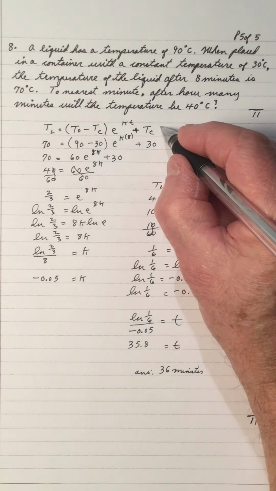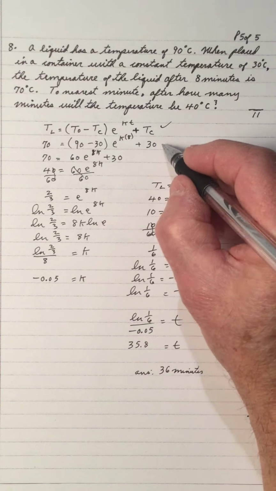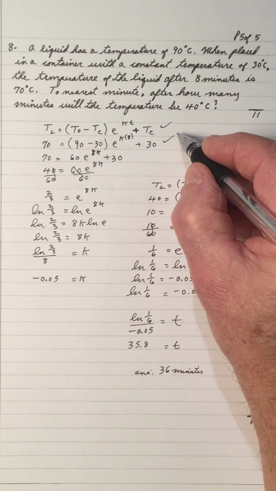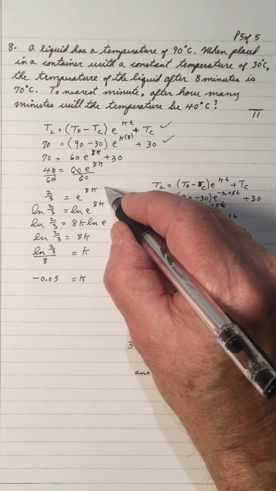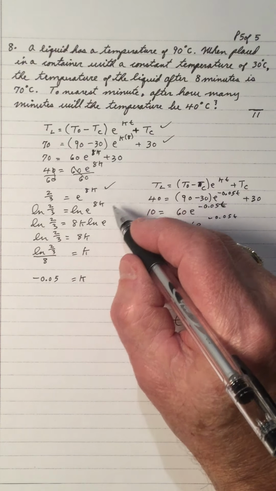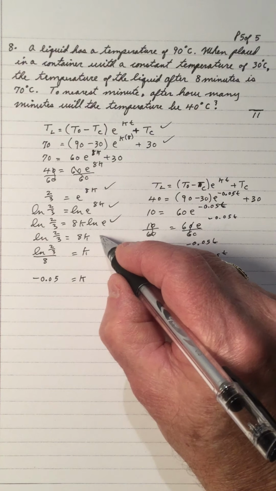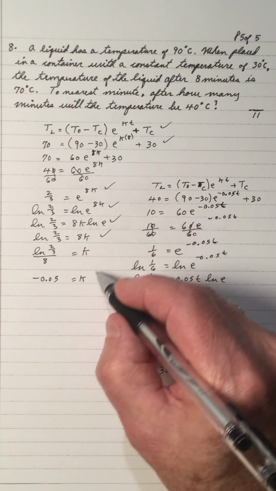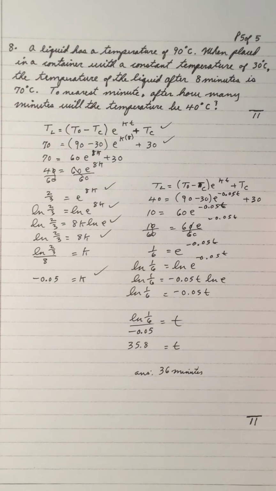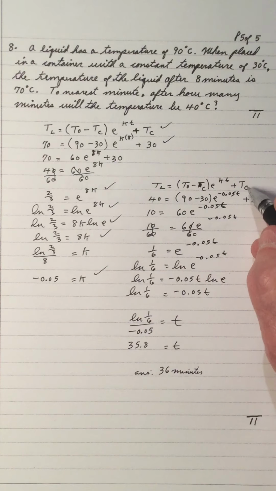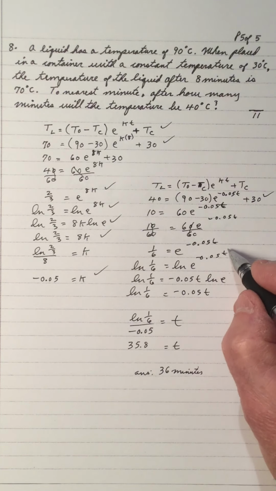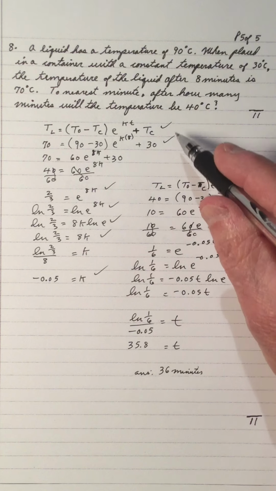So if you did the formula, give yourself a mark. If you wrote this equation down, give yourself a mark. If you worked it out to 2/3, give yourself a mark. And if you did the ln and then this one, so every step here is almost working yourself down to marks. You get the rate and you plug it back in, you get this equation and you work it through to here.